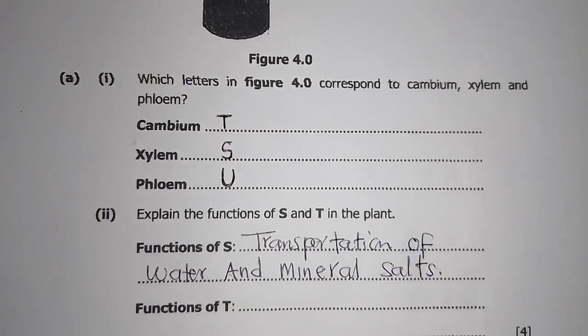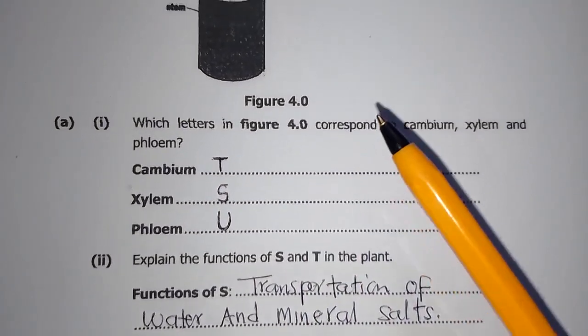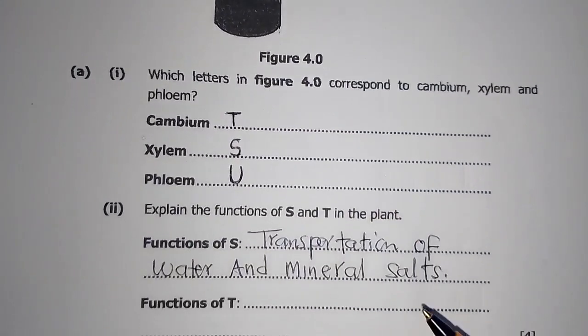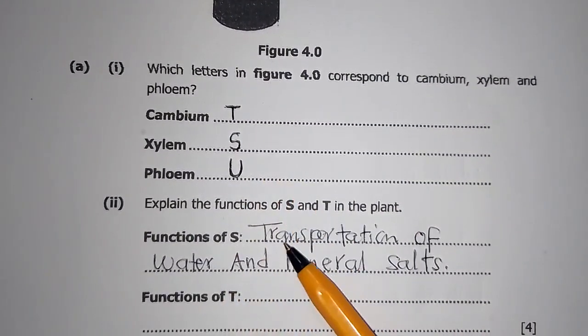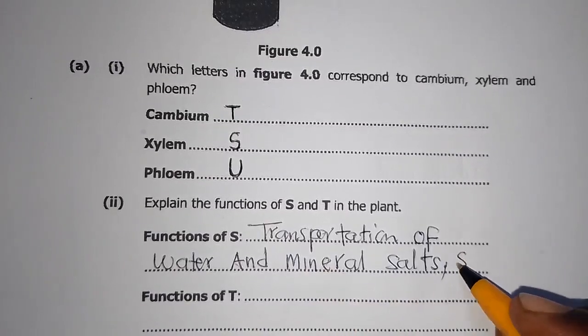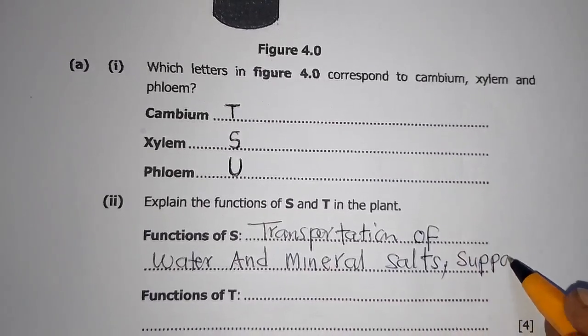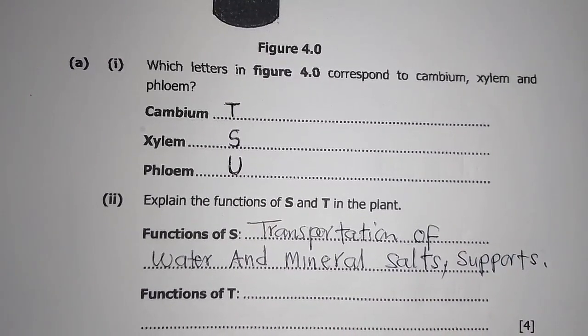Even though you are not able to see that part, I believe now you can try to answer some questions. Xylem, I've told you that that is xylem. So what is the function of a xylem? It works in the transportation of water and mineral salts. It also supports. This is what you need to understand.